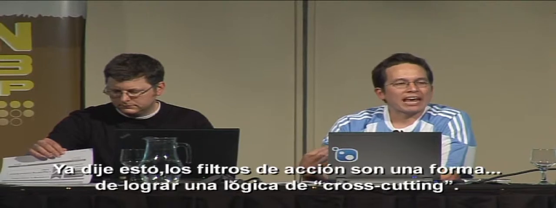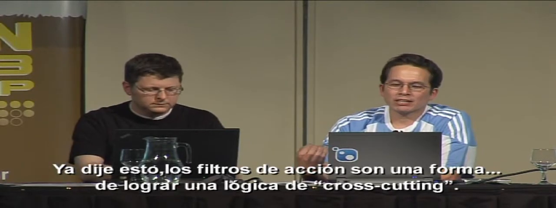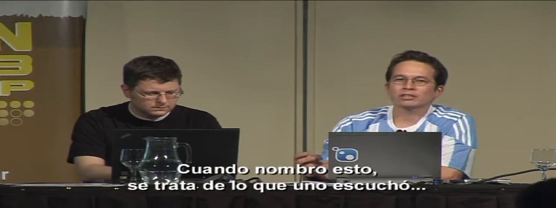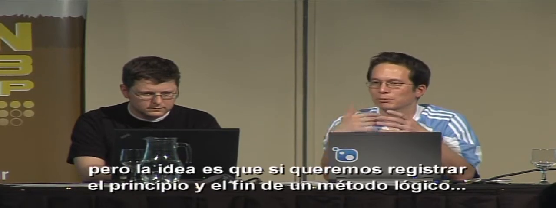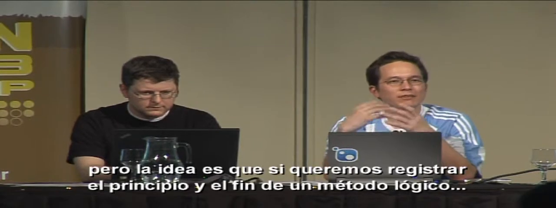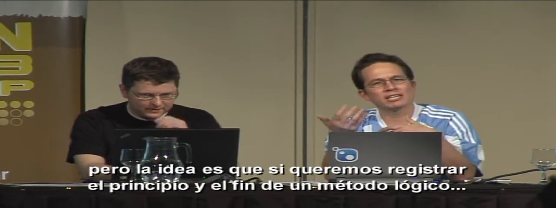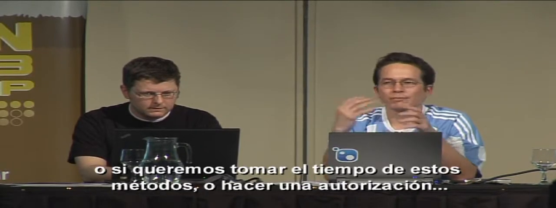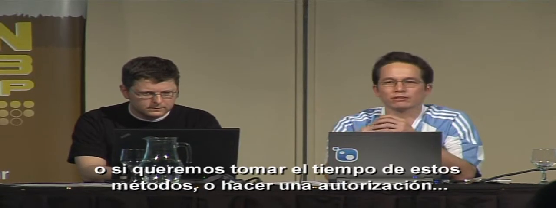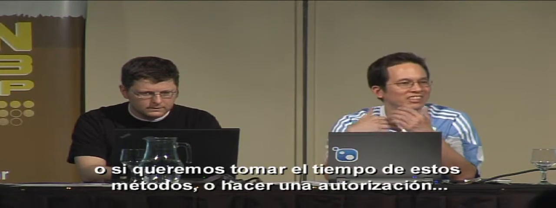Let's change pace here. We're going to talk about action filters. So I mentioned this before, that action filters are a way of having cross-cutting logic. When I use the word cross-cutting, it's a lot like what you've heard with aspects. The basic idea is, if you want to log the begin and end of every action method, or if you wanted to time these methods, or if you want to do authorization.